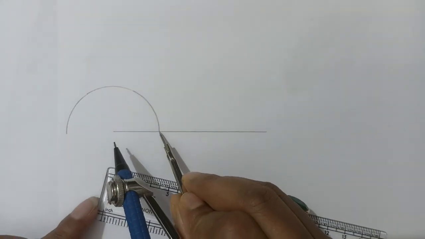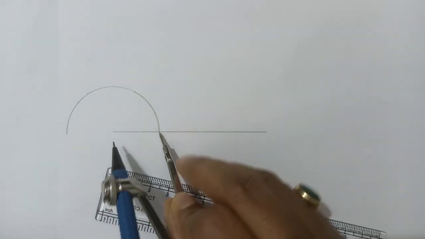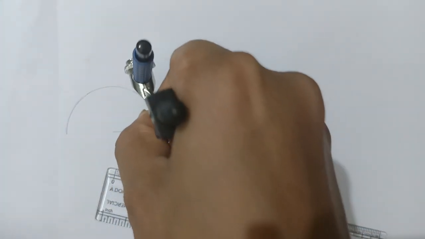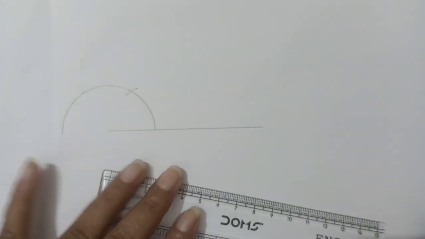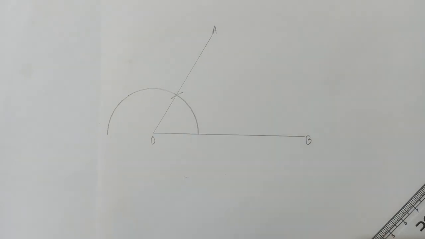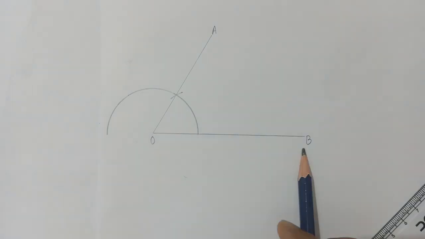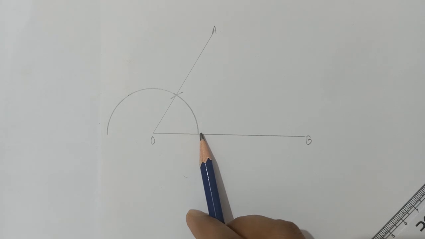Now taking the same length of 2.5 centimeter, place the pointer in the place where the semicircle has touched the line. From there, cut the semicircle, make an arc. Now this point and this point need to be joined. So I've joined this line and I've given names to this angle. Now this angle AOB is 60 degree angle.